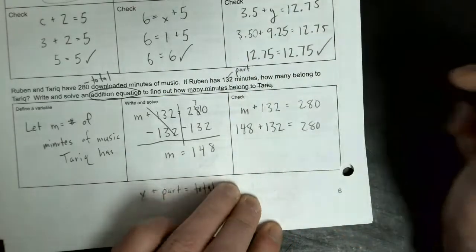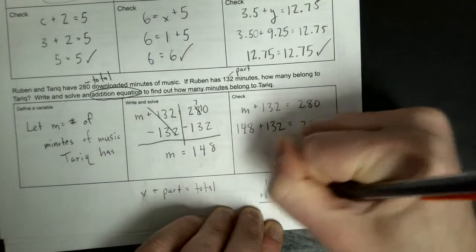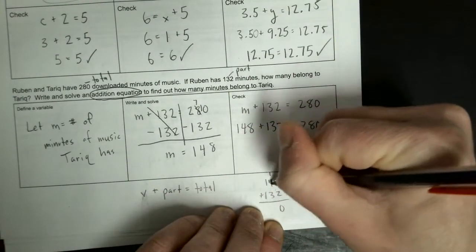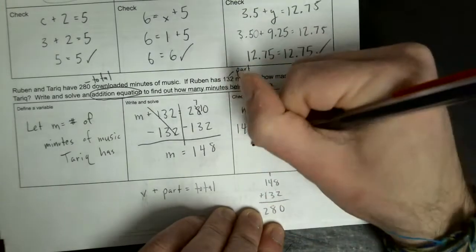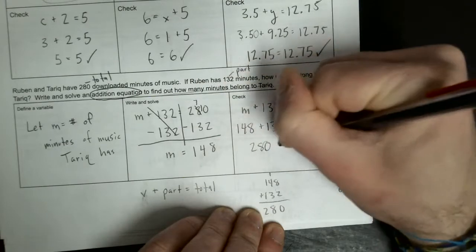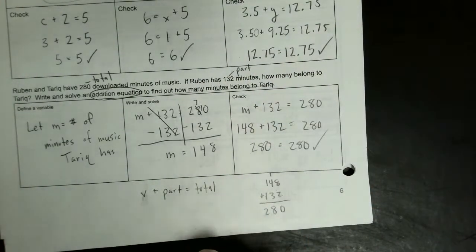I just want to make sure that that's actually the case, so I'm going to add those up. 1 plus 4 is 5, plus 3 is 8. 1 plus 1 is 2. So it's going to be 280 equals 280. And you know what? That checks out.